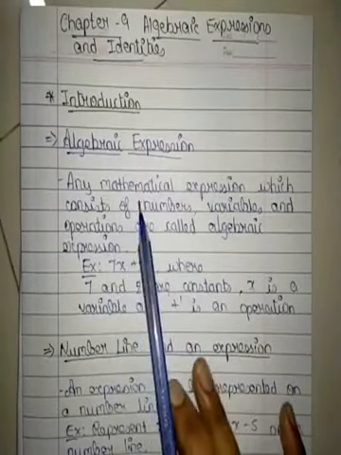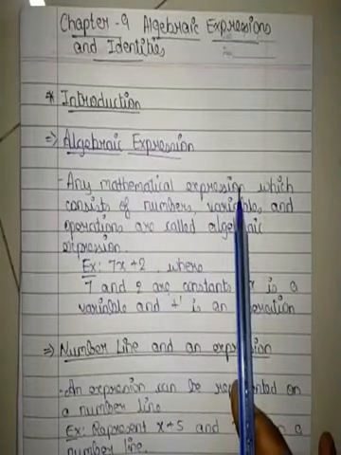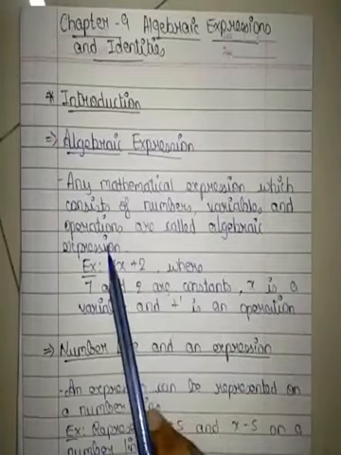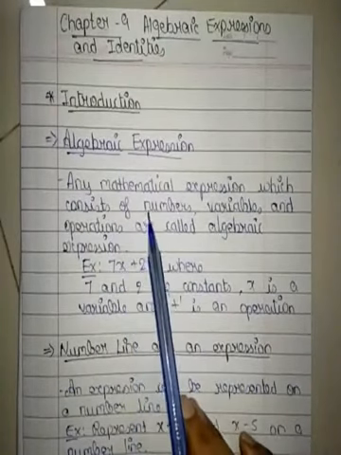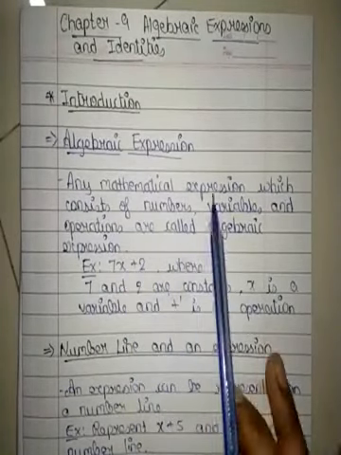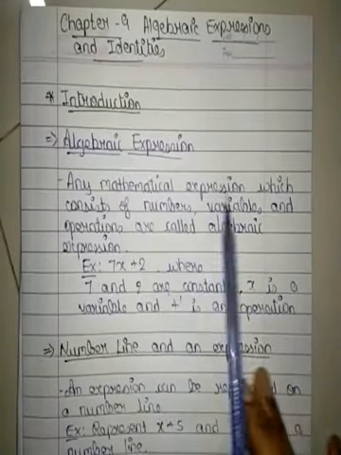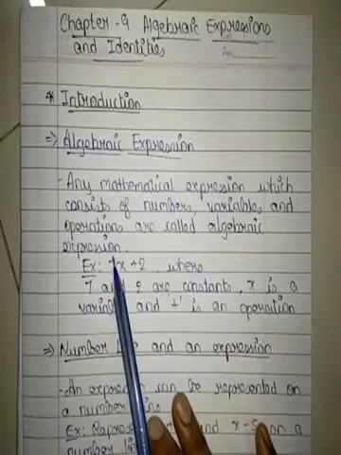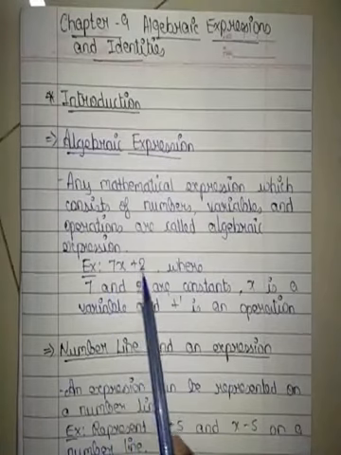So if any expression has numbers in it, and variables, meaning values that we don't know, like x, y, z, and operations, it is called algebraic. Operations means plus, minus, multiplication, division. So if a mathematical expression consists of numbers, variables and operations, such an expression will be called an algebraic expression. Now let's take an example, that is 7x plus 2.